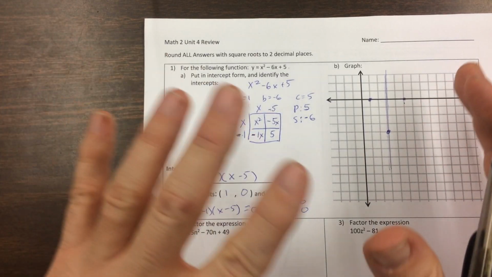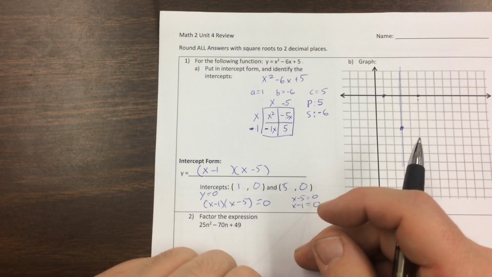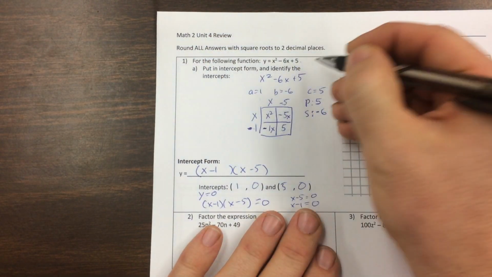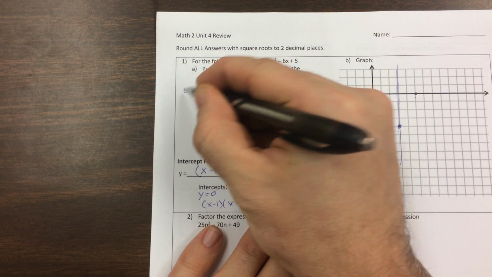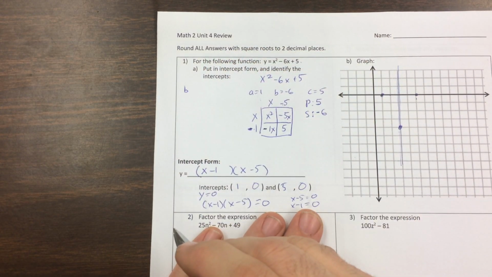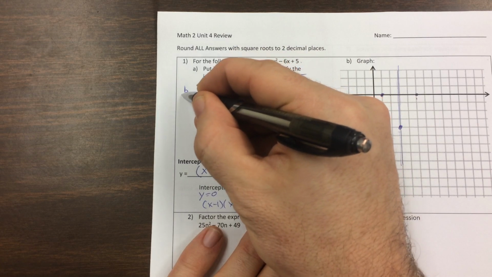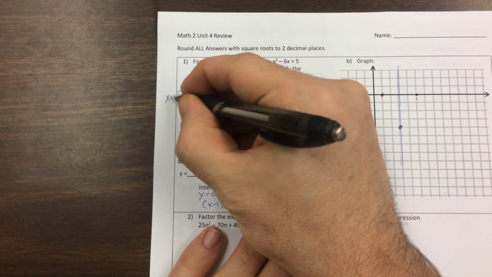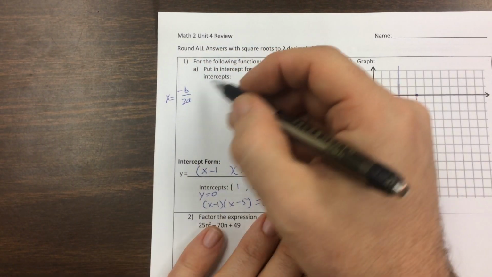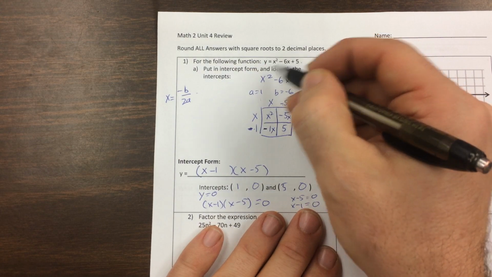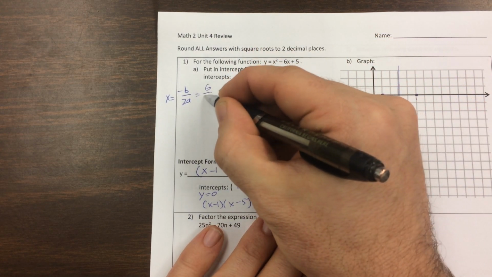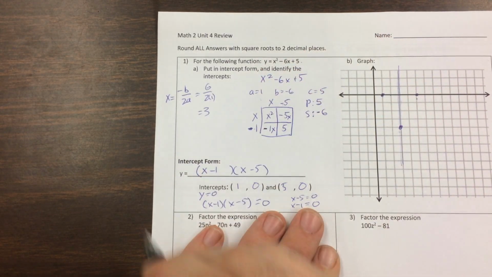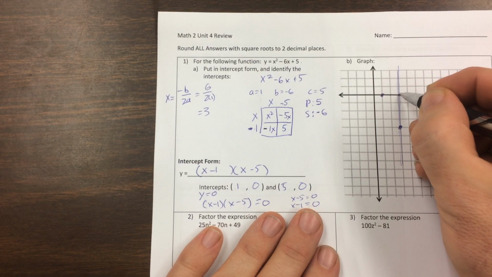If that sort of feeling it out or familiarity with the shape of a parabola isn't where you are yet, there is a formula. From standard form, we said that the vertex can be found by finding negative b over 2a. Right? This is going to be the x value of the vertex. So this is going to be negative negative 6 over 2 times 1. So that means this is 3. So my x value of my vertex is 3, 1, 2, 3, sure enough.